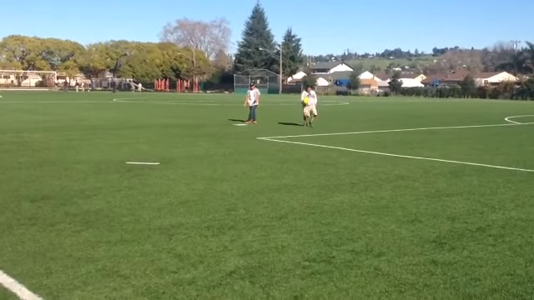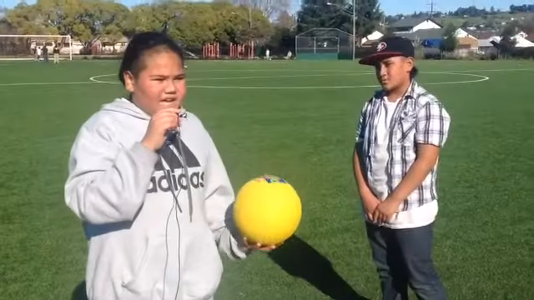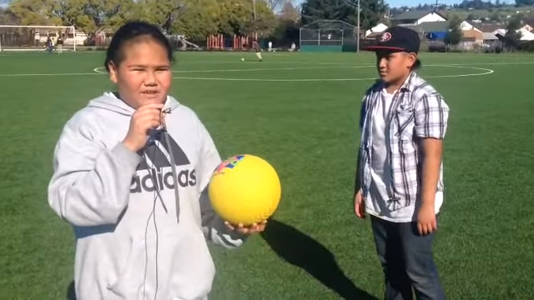So as you can see, Sokai was tagged out. As you can see, I tagged Sokai with the ball instead of throwing it at him.